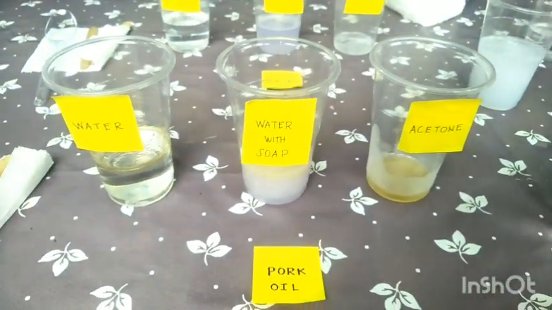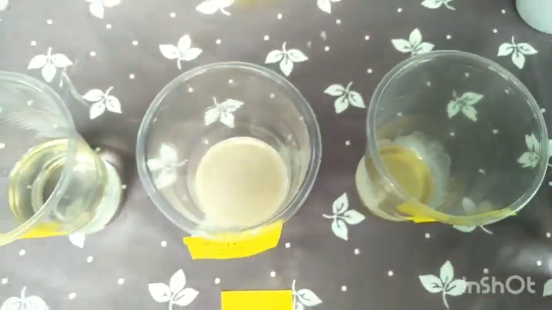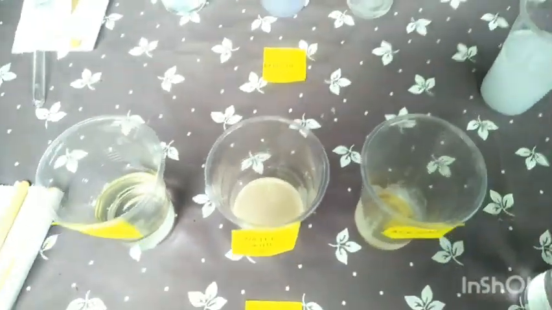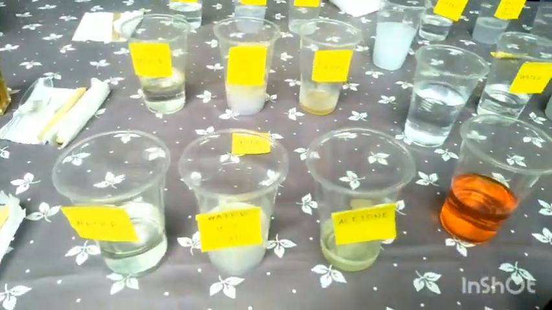The pork oil is the same as the coconut oil. It is also insoluble in both water and water with soap, while it is soluble in the acetone.